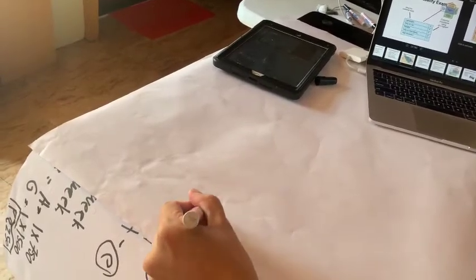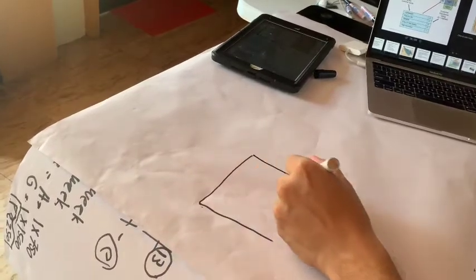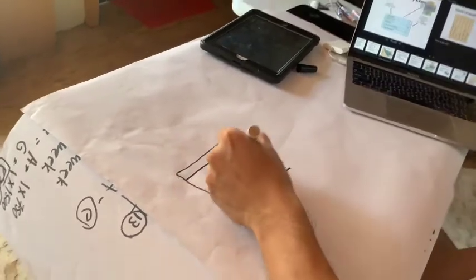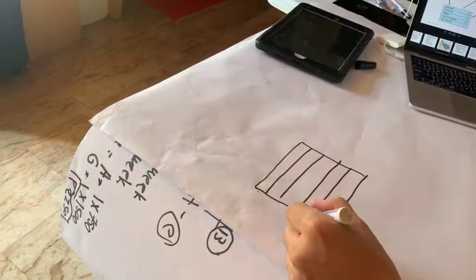So 5. So sa left side ng house of quality, 1, 2, 3, 4, 5.